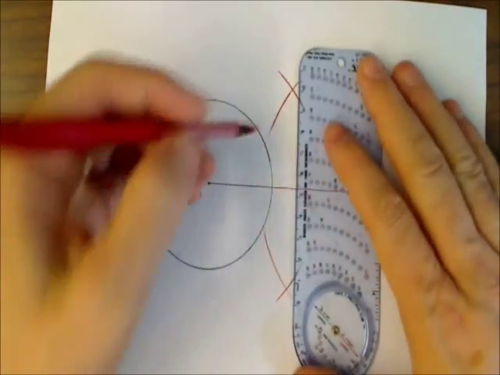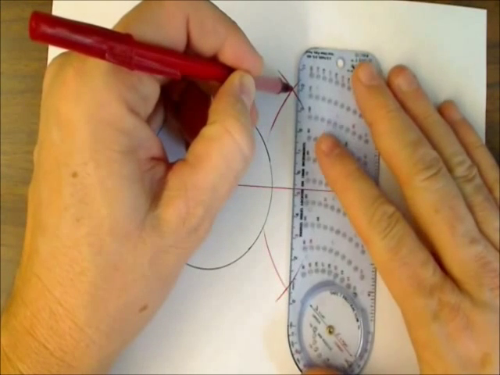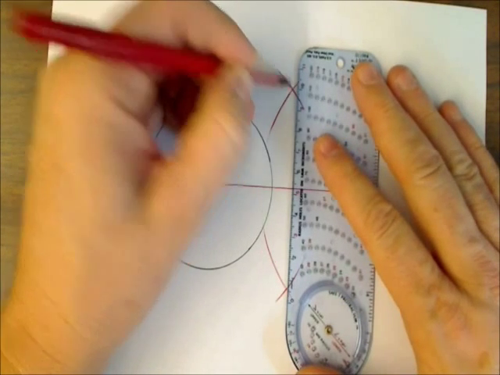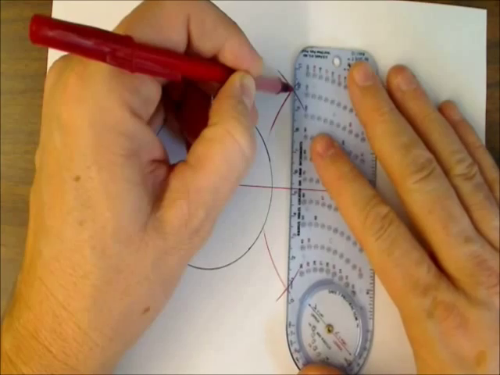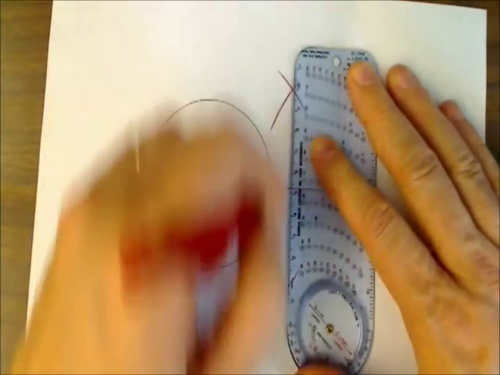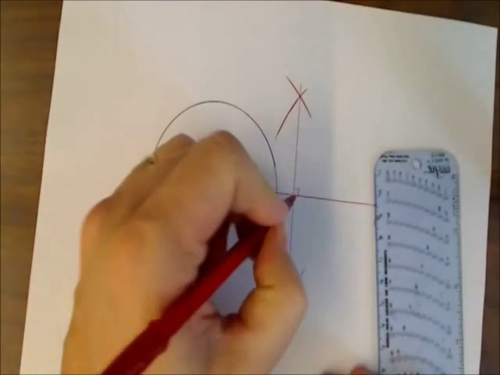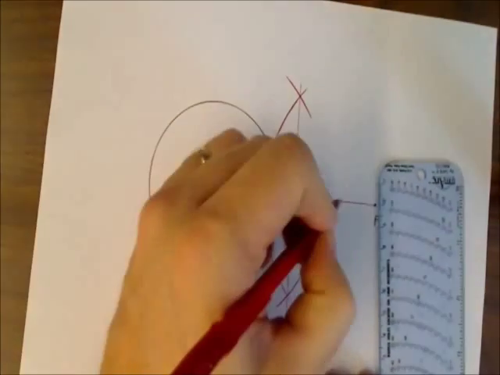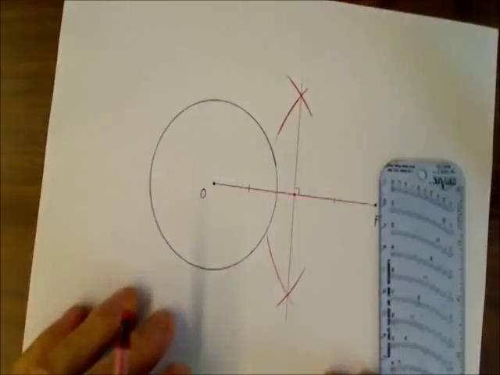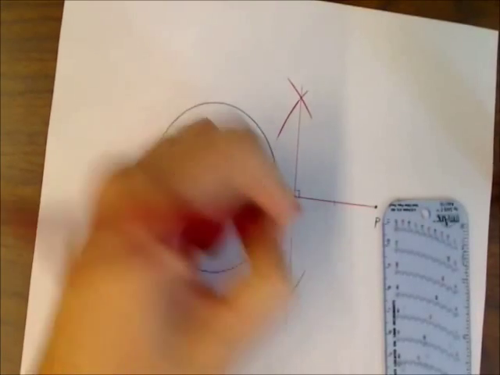Okay? Now I've got these 2 points of intersection above and below, so that's going to be the line my perpendicular bisector is on. So I draw the perpendicular bisector. That's perpendicular, and this is now bisecting segment OP. Let's call this point Q.